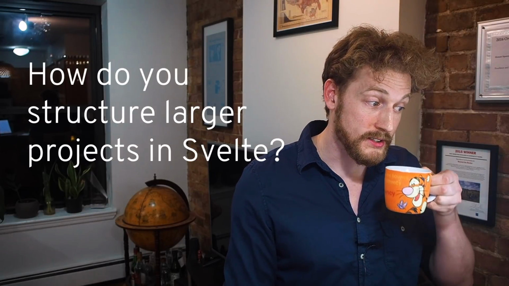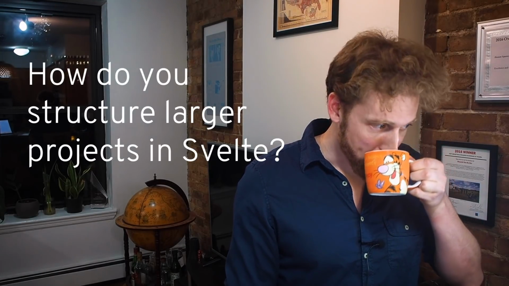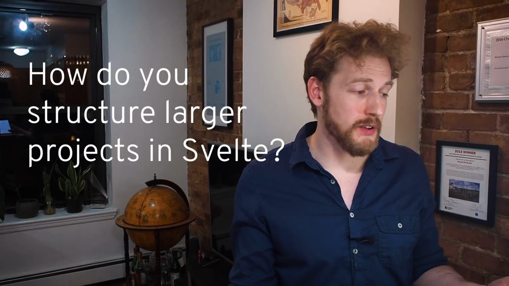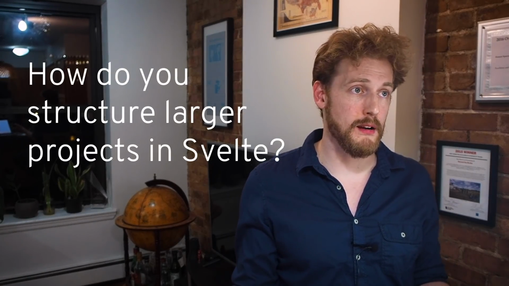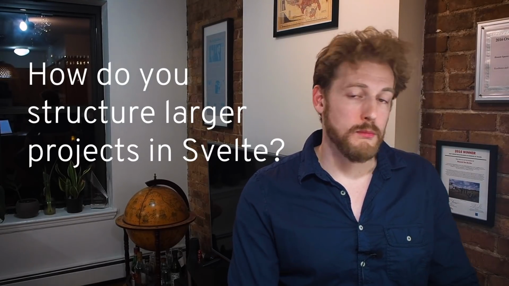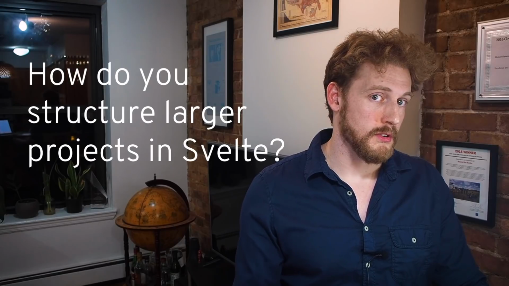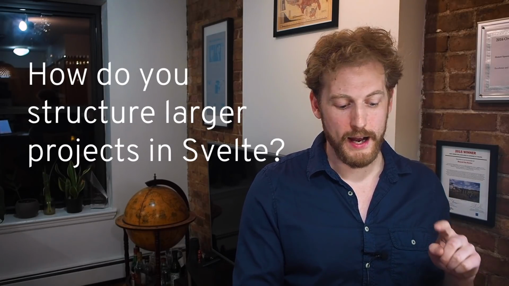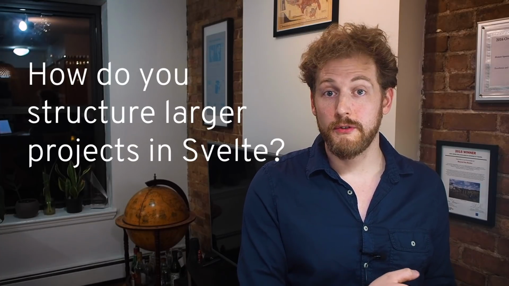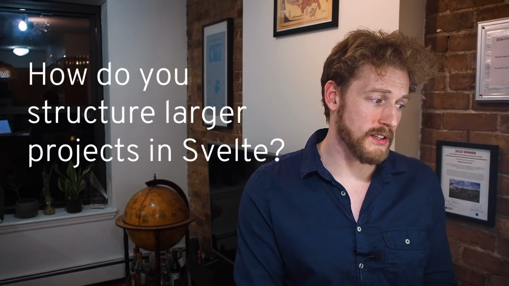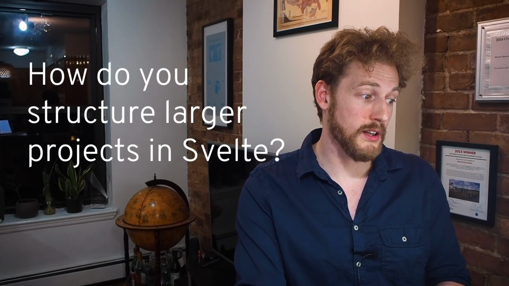Another good question is, how do you structure larger projects in Svelte? So Svelte is just a UI library. It's like React and Vue in that it doesn't really contain any opinions about how to do anything other than components. But there's a lot more to building an app than just components. You've got to think about where your data comes from, how you structure your files in your project, all of those sorts of things.